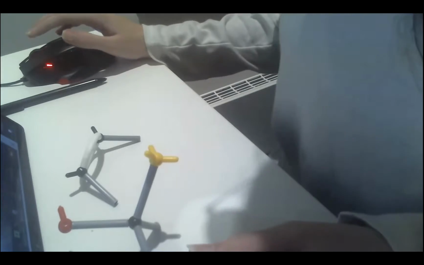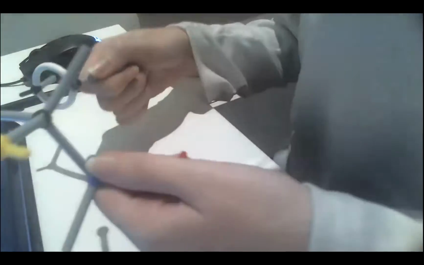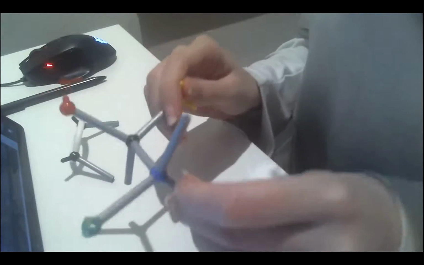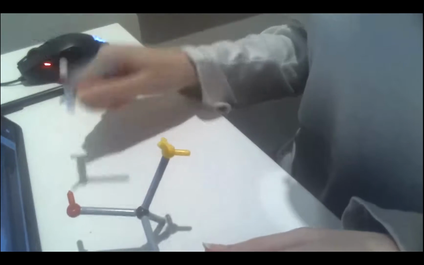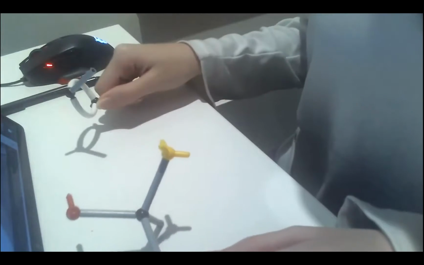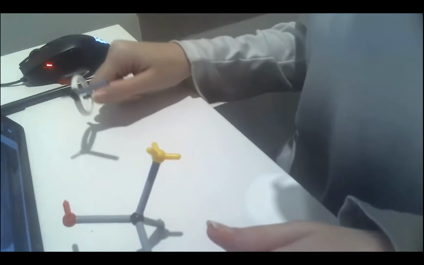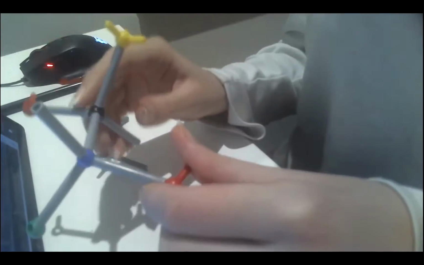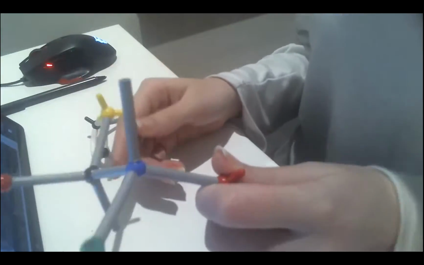All right, so what we've got here is two models that I just built. This first one here is going to help us understand conformation. And this one here is going to help us understand configuration because these are better than drawing. So let's go with it. So this one here, conformation. Let's just hold this red one here.